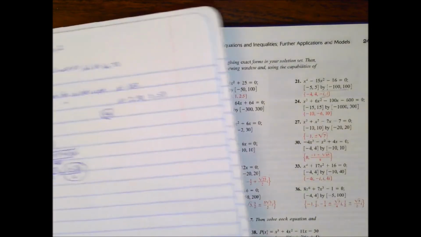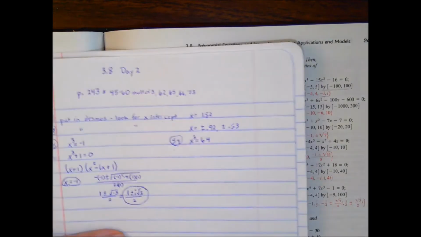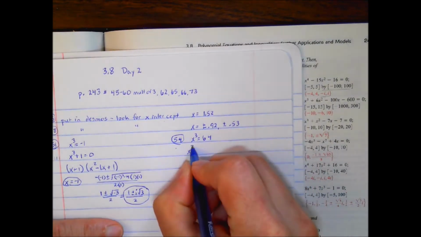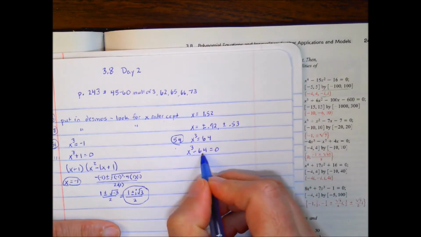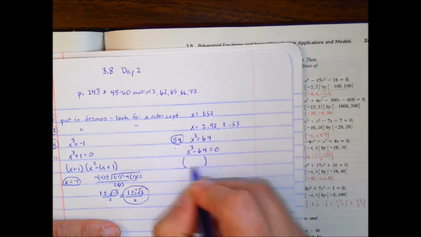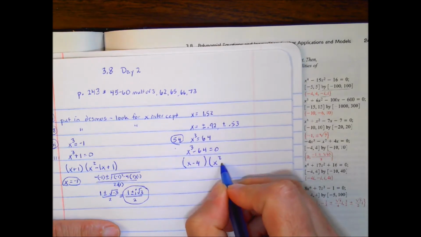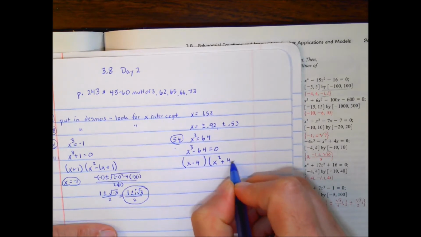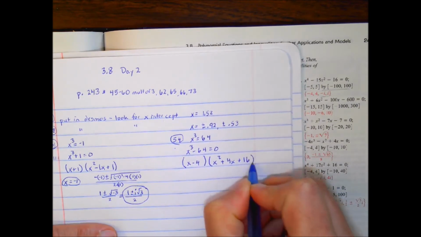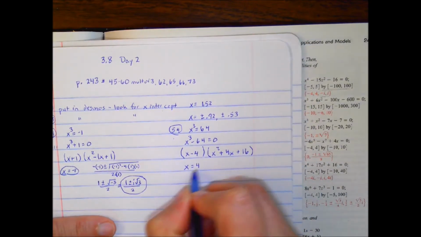Number 54 is x to the third is equal to 64. So once again, that's a cubic pattern here. So x to the third minus 64 is equal to 0. This is 4 times 4 times 4. So it'll be x minus 4, times x squared, remember always opposite sign, plus 4x, and 4 times 4 is 16. Okay, so we know one solution, set this equal to 0, is x equals 4.